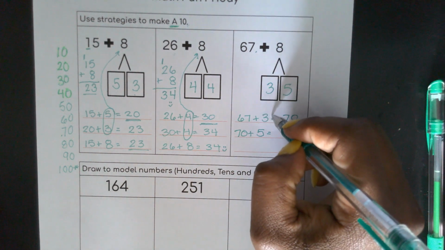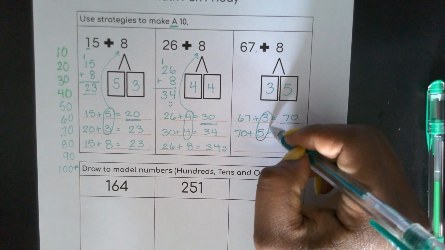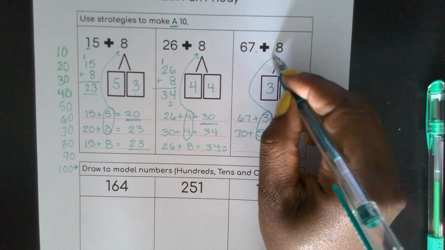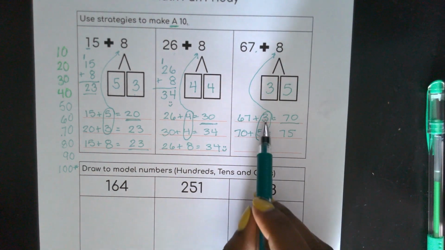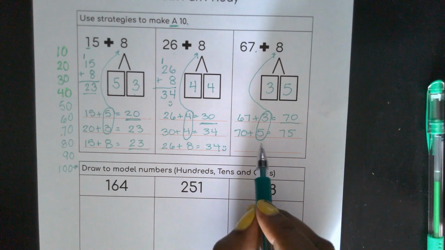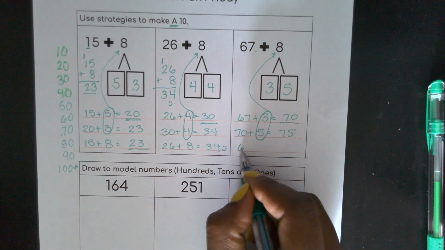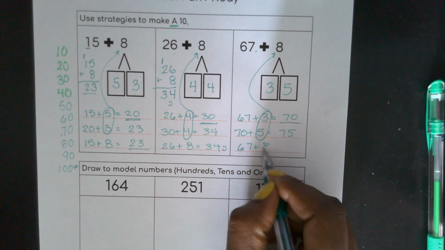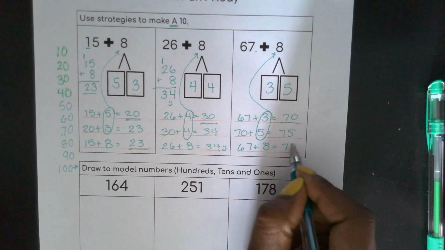Notice again, here's your 3 plus 5, which was that 8 that we were trying to add. We just added it in smaller groups. So now I know 67 plus 8 equals 75.